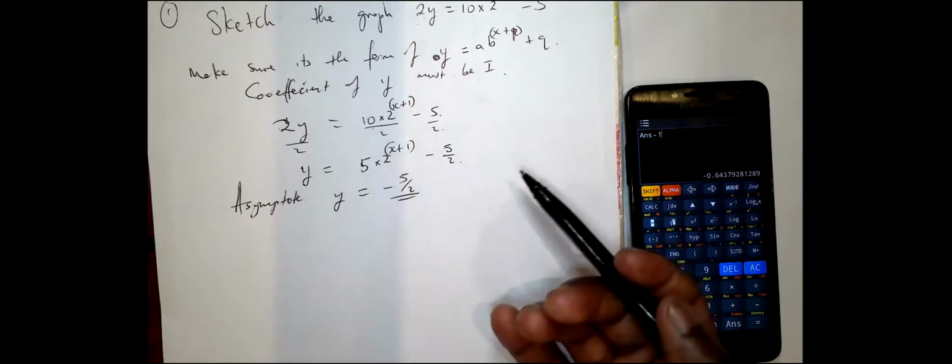So I've shown you that the asymptote now becomes negative 5 over 2, and from there you substitute for x, which is going to be equal to 0. Then you find the value of y. From there, you find the value of x. Let me just give you the values.